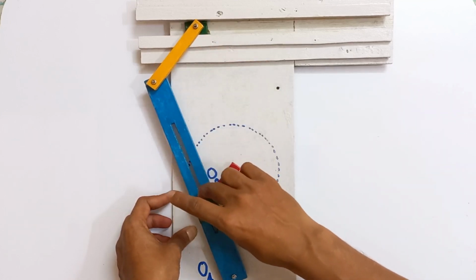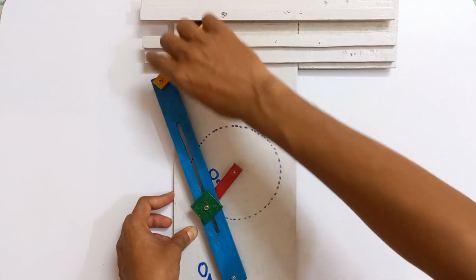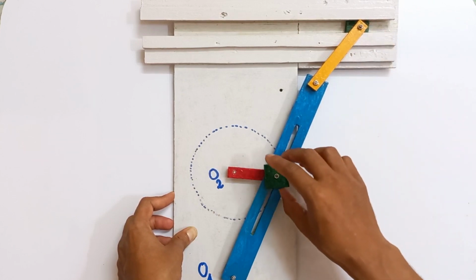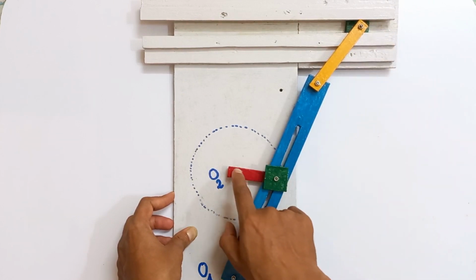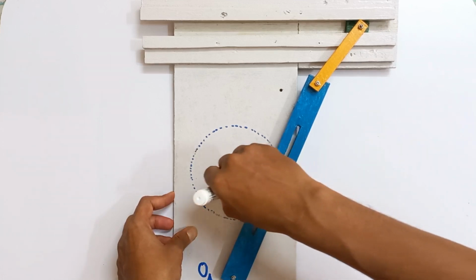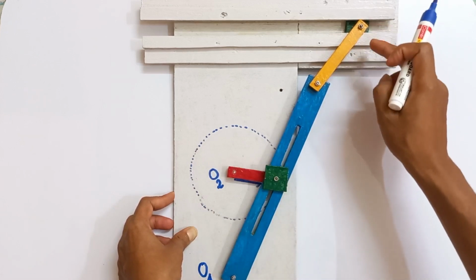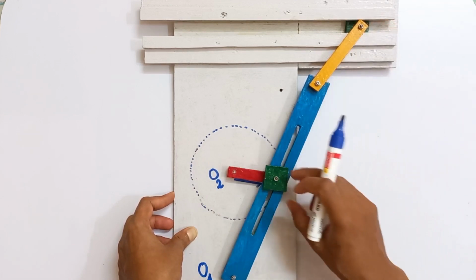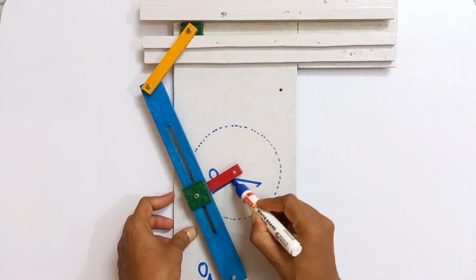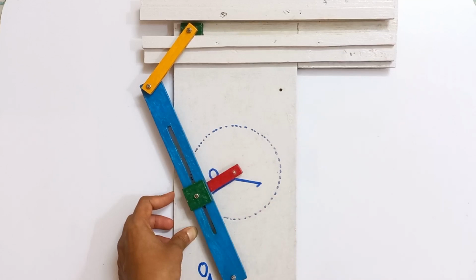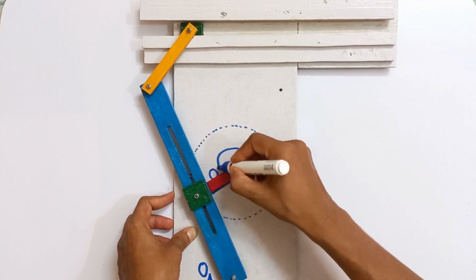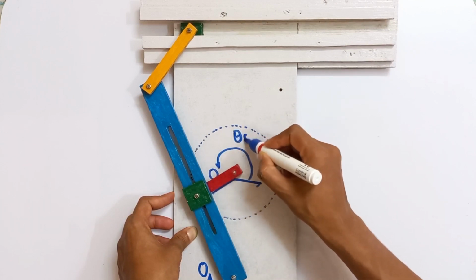Now from this position it will go back to the right extreme position. Now let us see here, this is the position of crank when the tool holder is at extreme right. Now from this it comes to here when it reaches extreme left. So this is one stroke, which is called forward stroke.